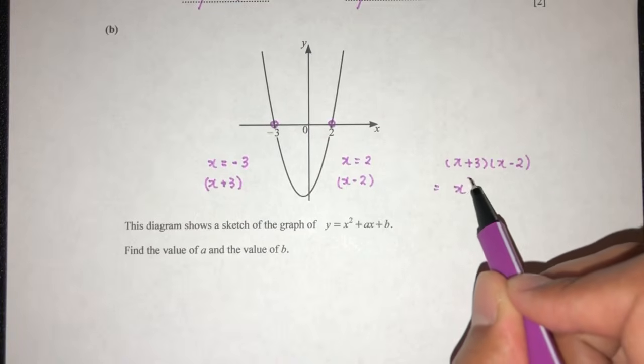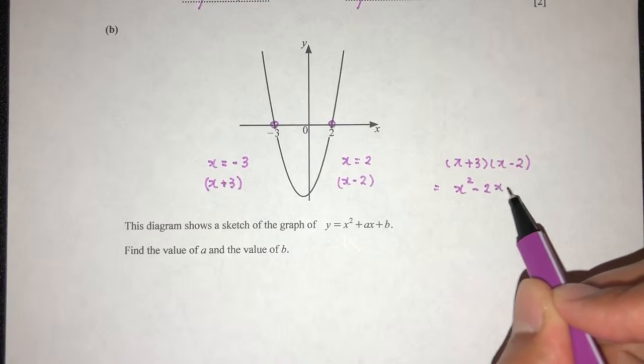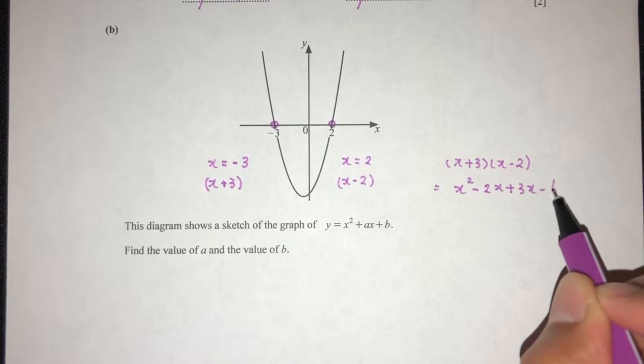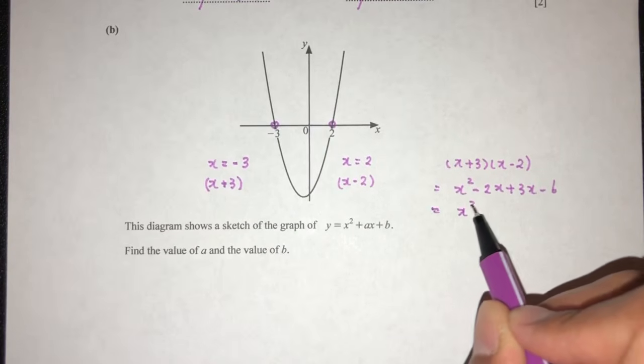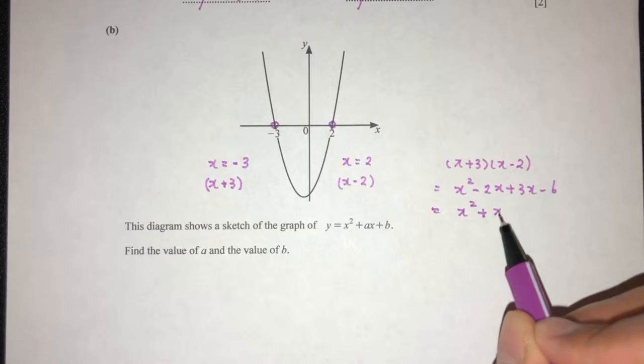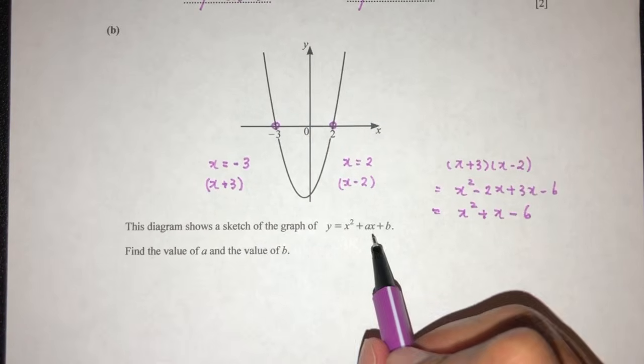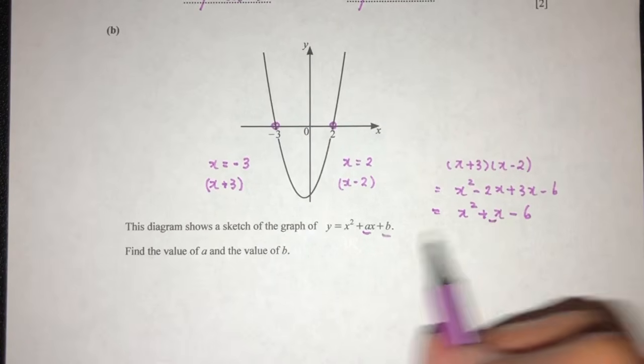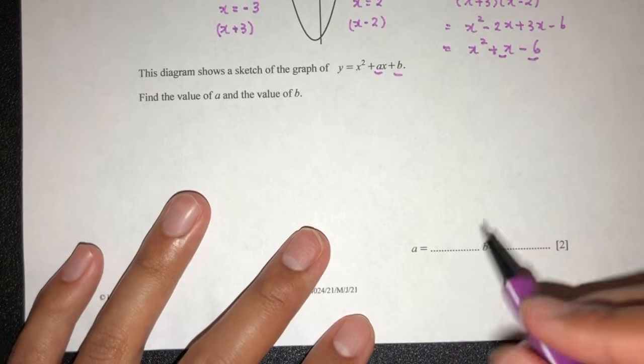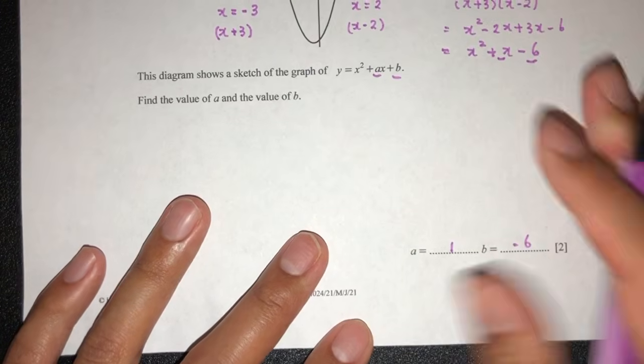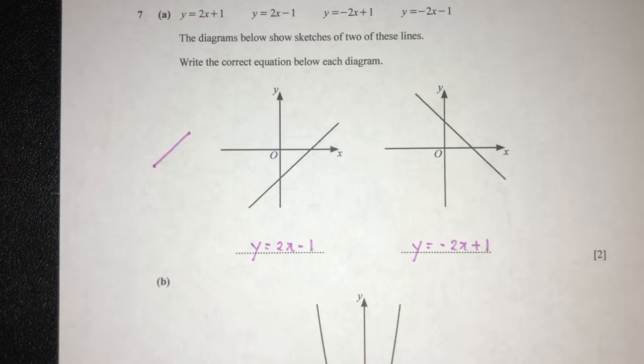That will be x squared minus 2x plus 3x minus 6, which is x squared plus x minus 6. Now by comparing, here we have 1, here we have minus 6. So a will be 1 and b will be minus 6. That is your answer for part A and B.